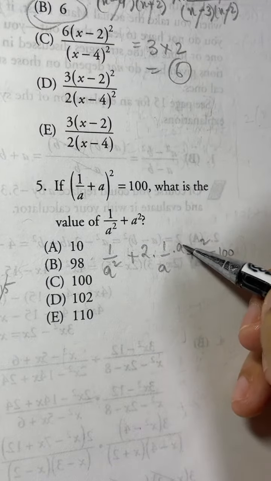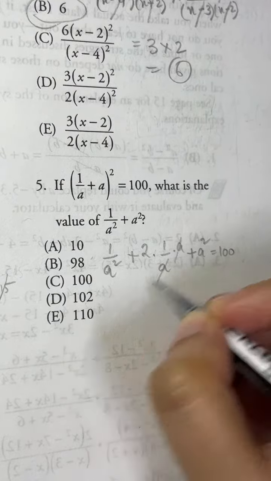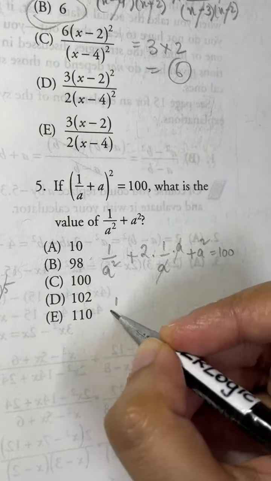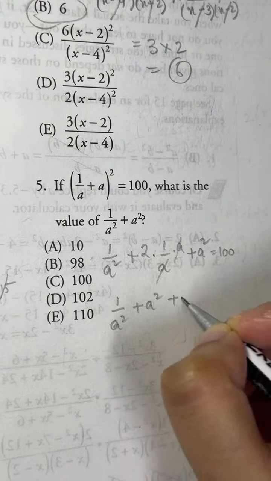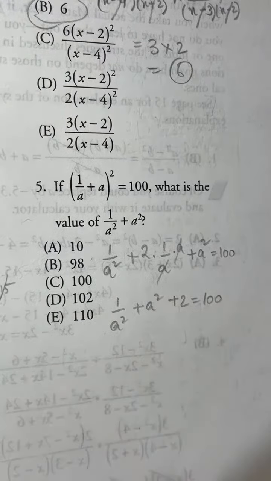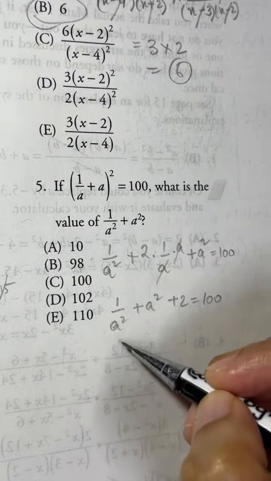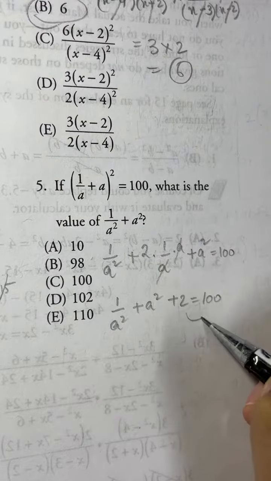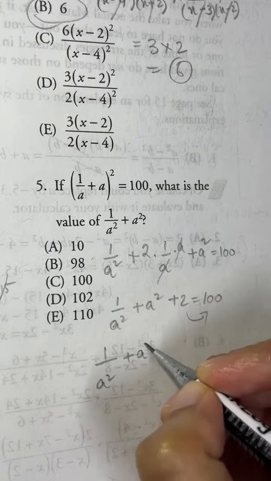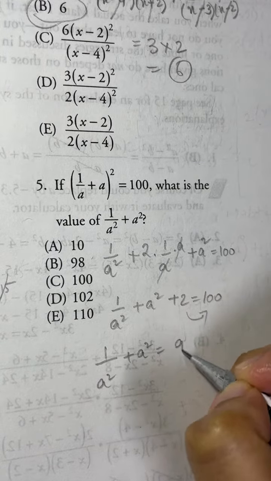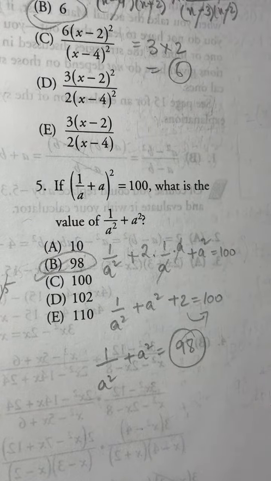Now I have multiplications in this. A and a get cancelled, so I'm left with 2 in between. I have 1 over a square plus a square plus 2 equals 100. Now I only need 1 over a square plus a square. This is what I need to find. So let me send 2 this way. So I have 1 over a square plus a square equals 100 minus 2, 98. Did you ever think we were going to get the solution so easily in this way?